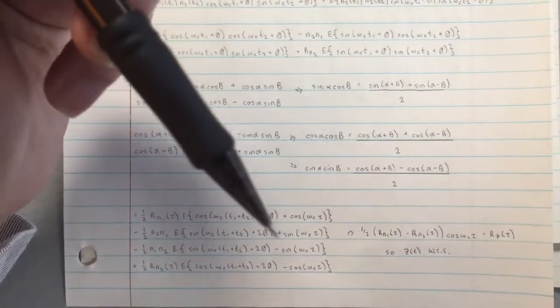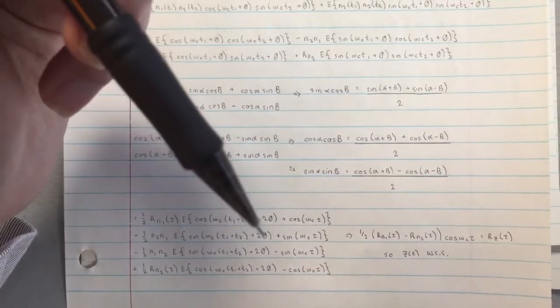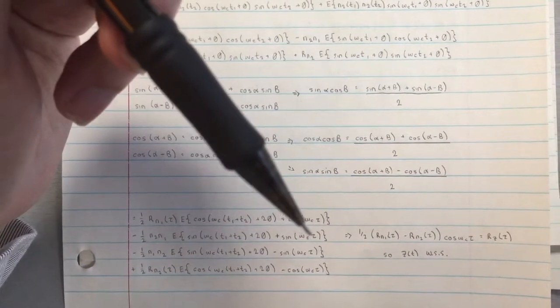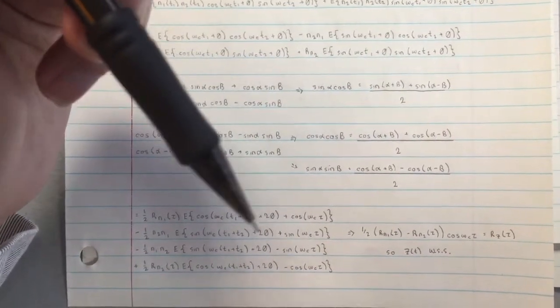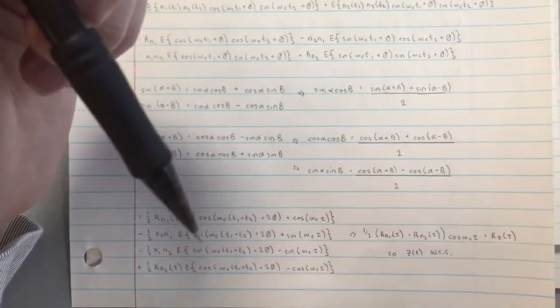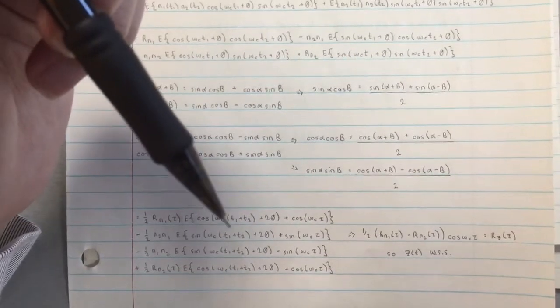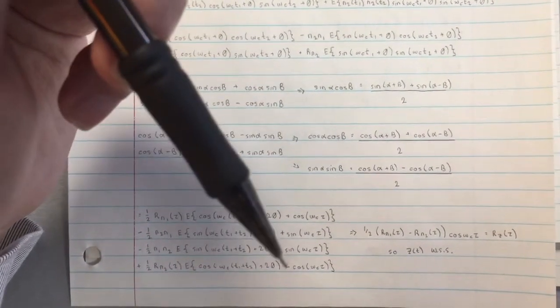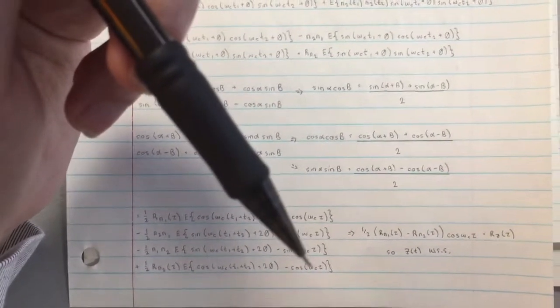We also notice that the middle terms here, since this evaluates to 0, we get sine of WC tau and negative sine of WC tau. So this middle term just cancels out to 0. They just cancel each other out. And for the last term, we have negative cos of WC tau.